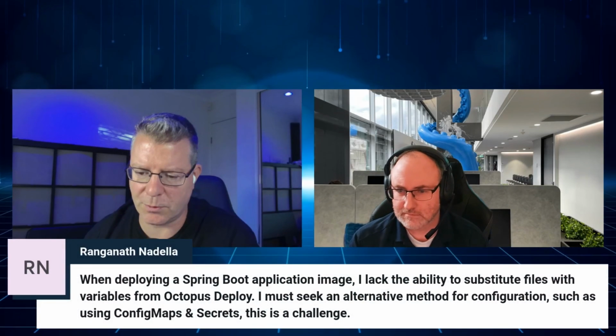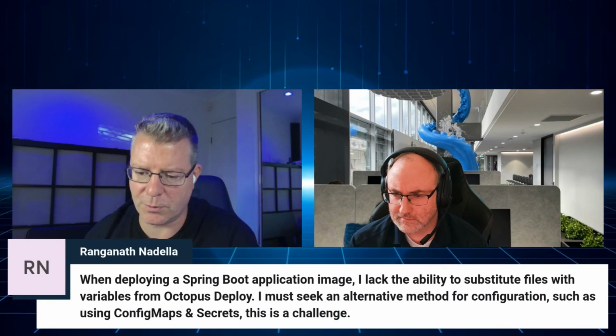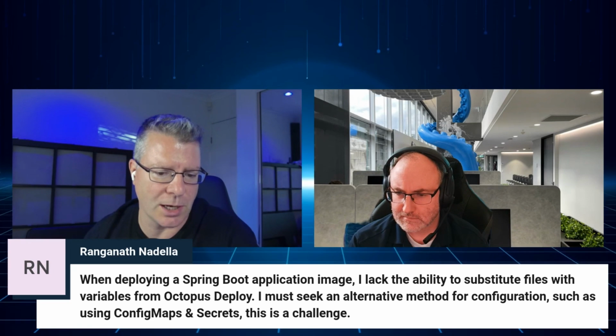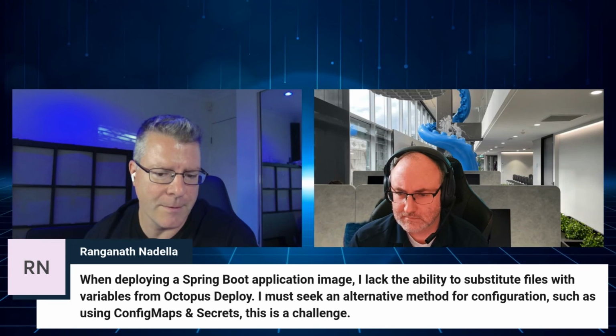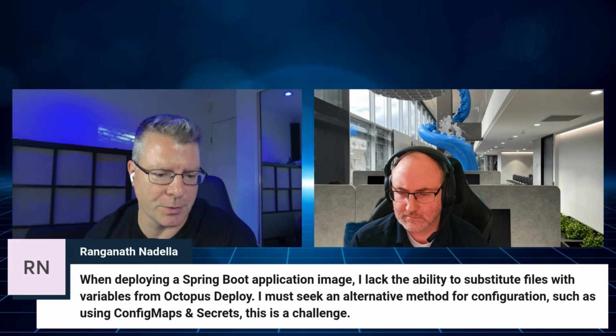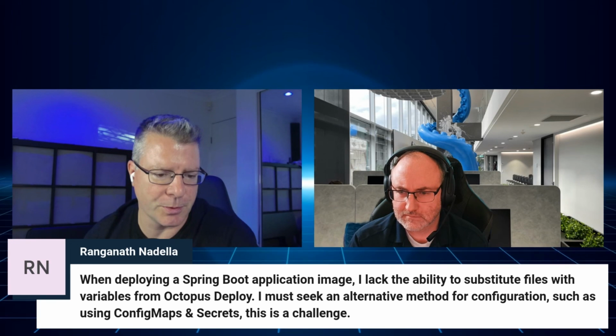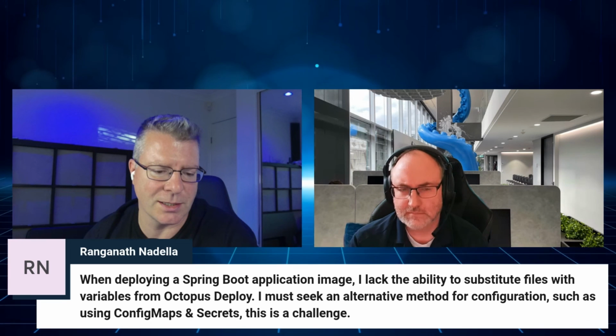I appreciate it. We do have one other question here. We'll just quickly show it. Raganoff asks another question: when deploying a Spring Boot application image, I lack the ability to substitute files with variables from Octopus Deploy. I must seek an alternative method for configuration, such as using config maps and secrets. This is a challenge. Okay, interesting.